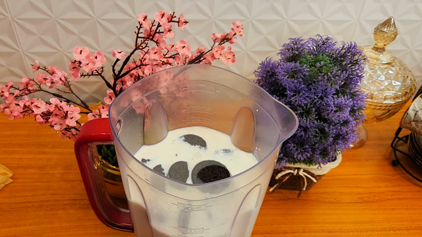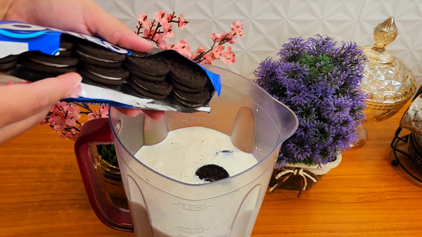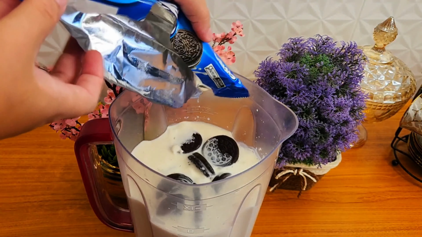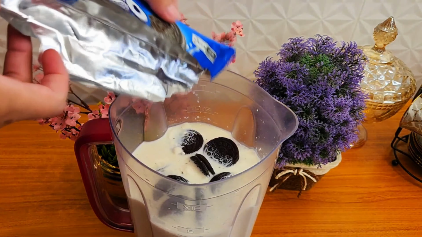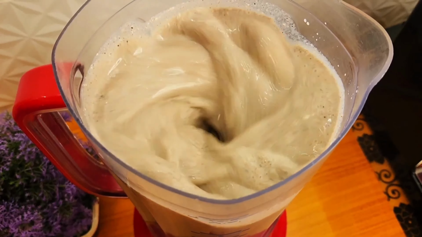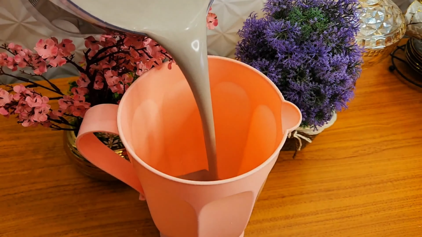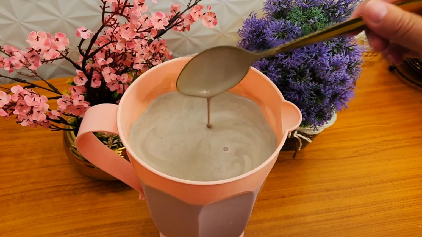Some people like to pulse blend, so there are crunchy chunks of cookies, but I prefer to blend it smooth so the entire base is flavored with Oreo. Add 1 tablespoon of neutral stabilizer and blend for about 2 minutes. This way, the base stays creamy and does not foam. Now, let's prepare the filling.